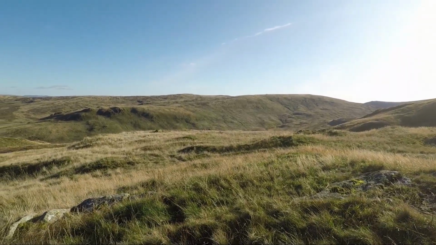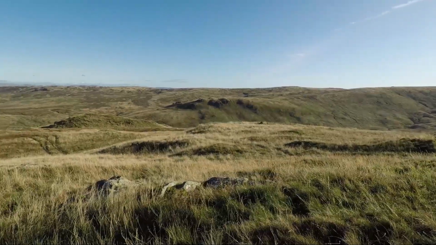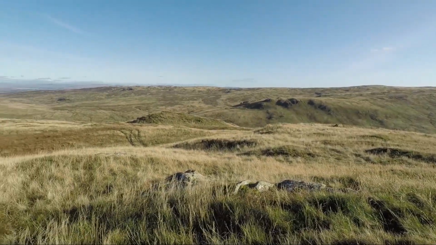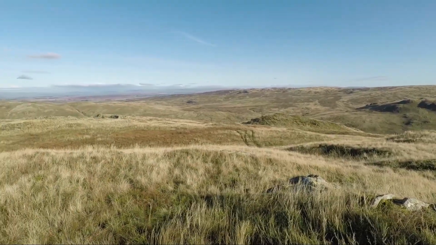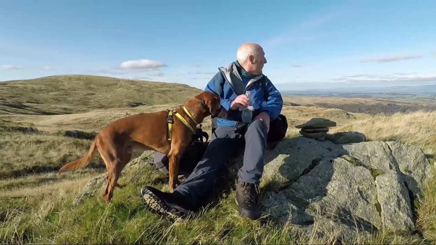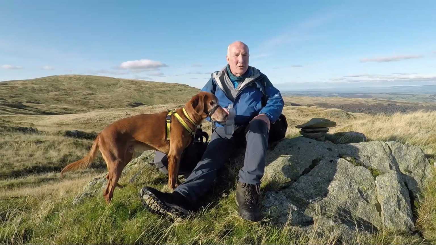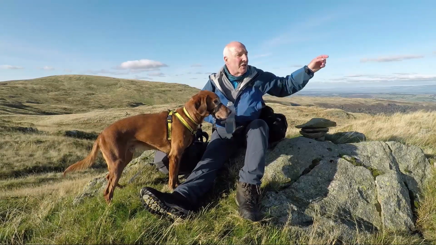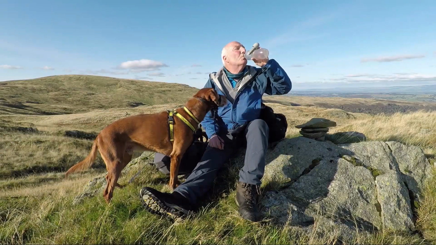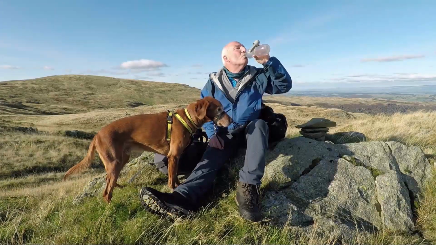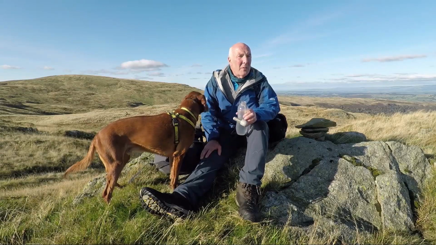I can see the tall cairn on there, and away over there in the gap is Ingleborough, the Howgill Fells over to this way, Wild Boar Fell, and then the North Pennines with Great Dun Fell up over there. In fact, if it wasn't so far behind the hill, I could probably see home from here. But not a bad place to be.